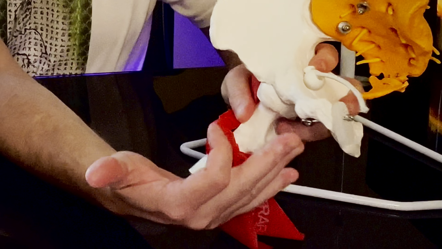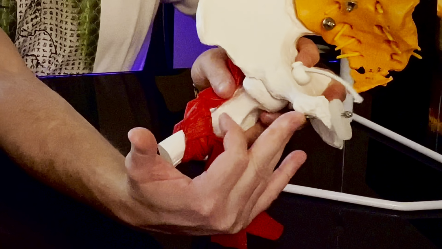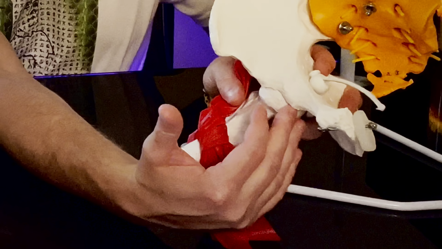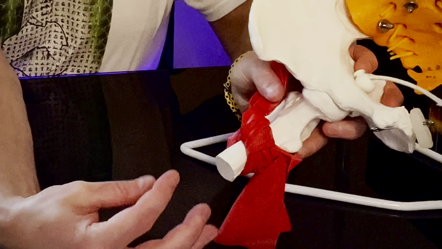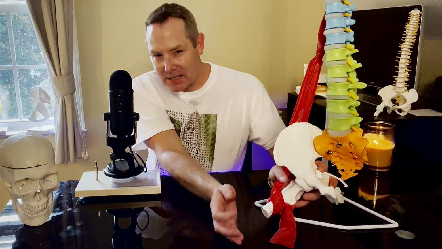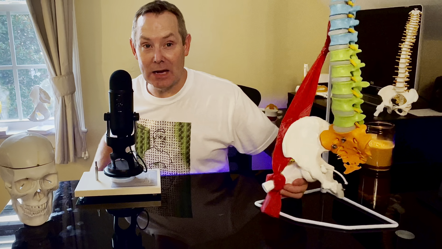What this basically is, they're attaching from the back here, from this pubic area and from this bone here, just above the femur, and they run all the way down on the inside. These are called your adductor muscles, and they get very tight on people. And this literally can affect your leg going outwards.